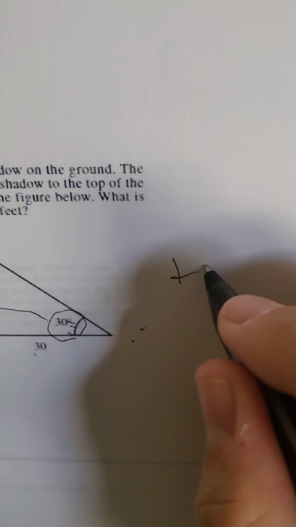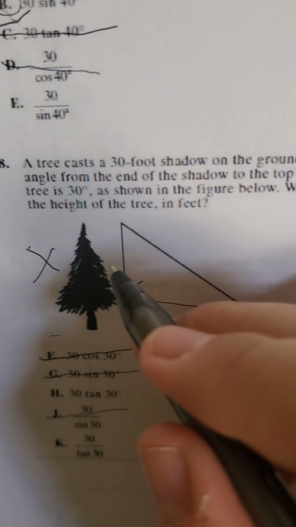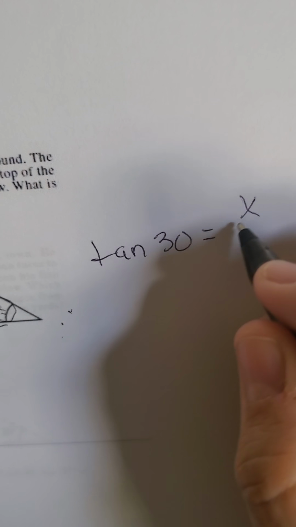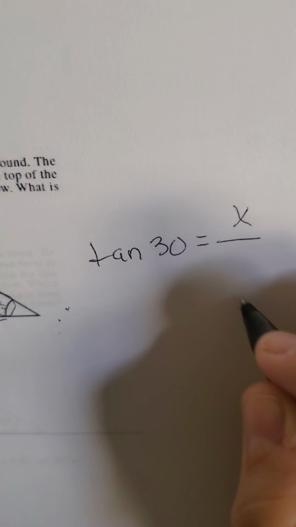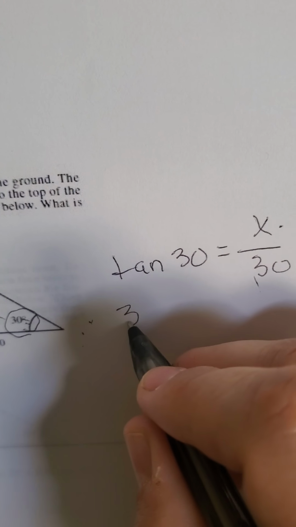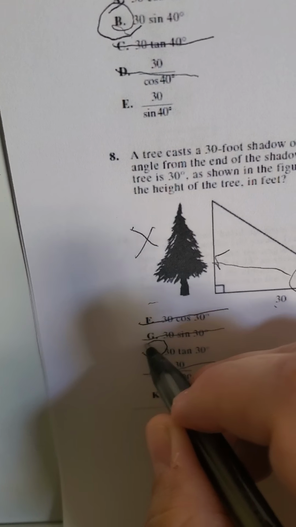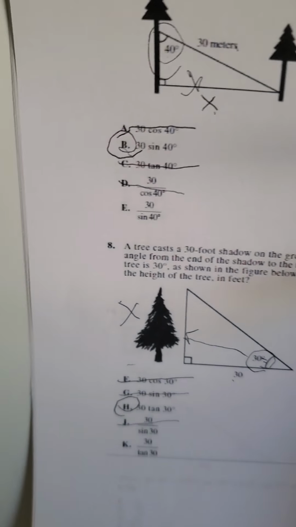So let's write it. So tan of 30 equals opposite X. Oops, sorry. Hard to follow this sometimes. Over adjacent, which is 30. Now there again, X is on top, so I'm going to multiply 30 times tan 30. So I come over here, and my answer is H. I hope this is helping you guys getting the hang of this.